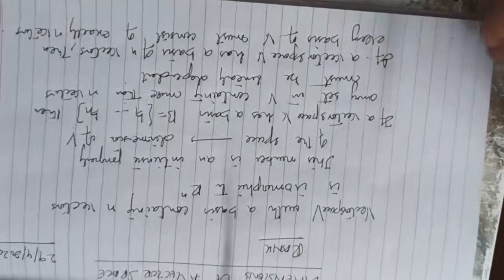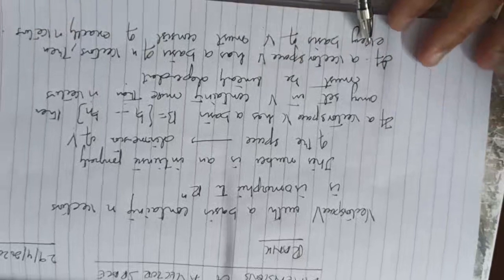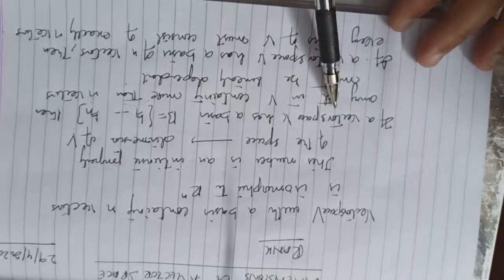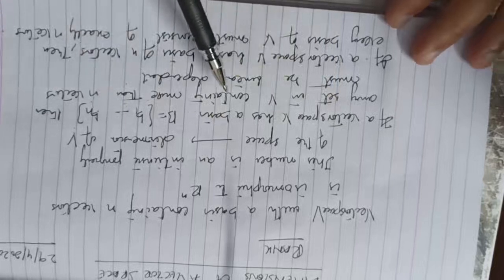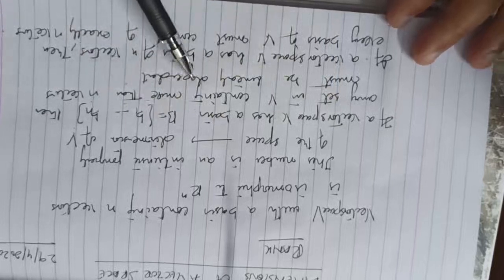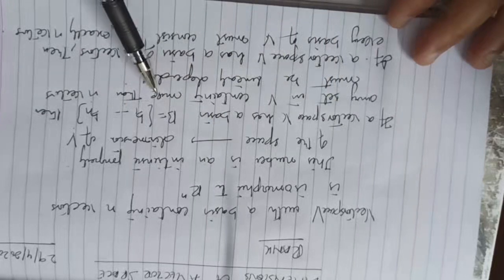The first thing you have to remember is that if a vector space has n basis vectors, any set in V that is a collection of more than n vectors becomes linearly dependent.